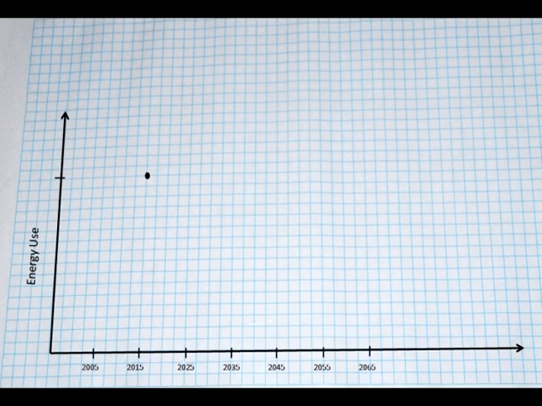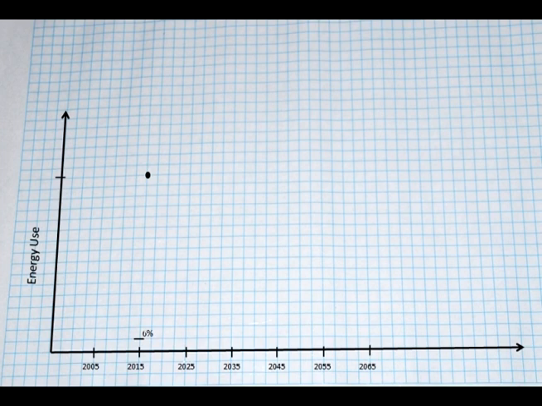I'm also going to go back 10 years earlier and put 2005 in there as well. That's because that's when most of our renewable energy production started. So we'll have a look what happened in that decade. So 1 square is worth about 6%.